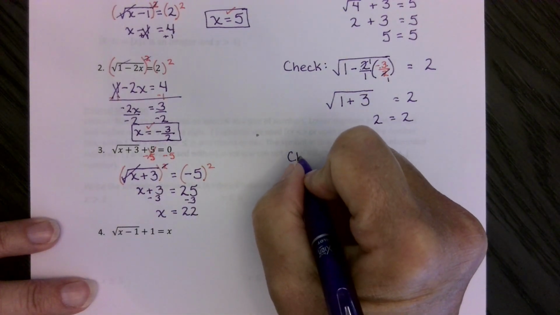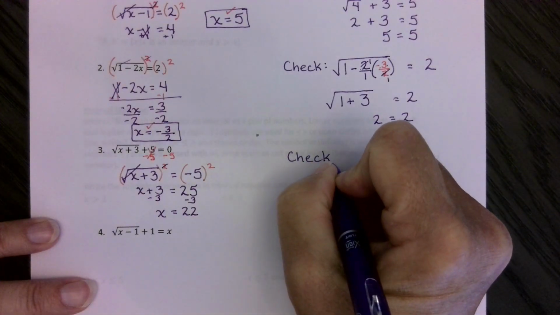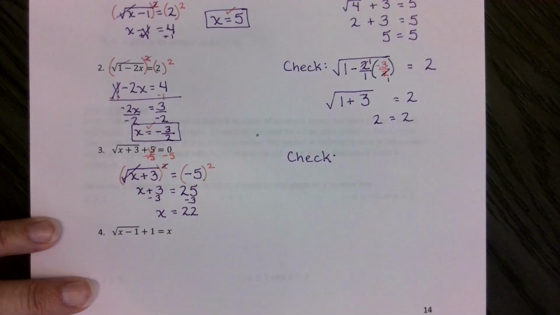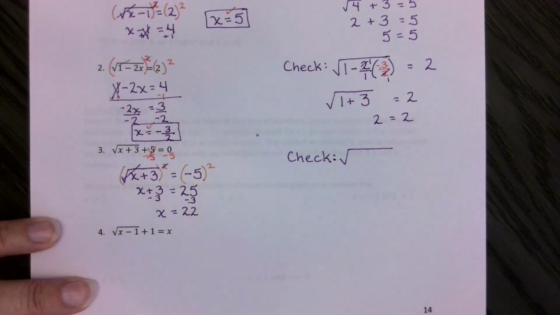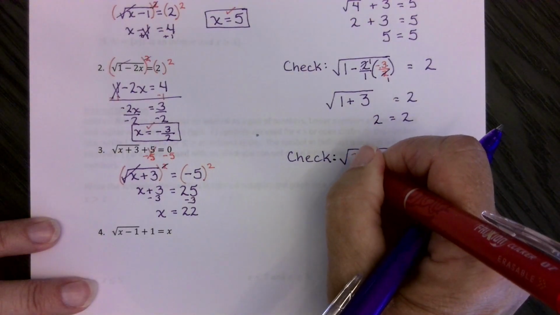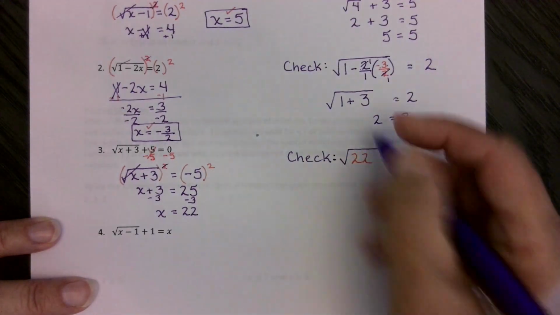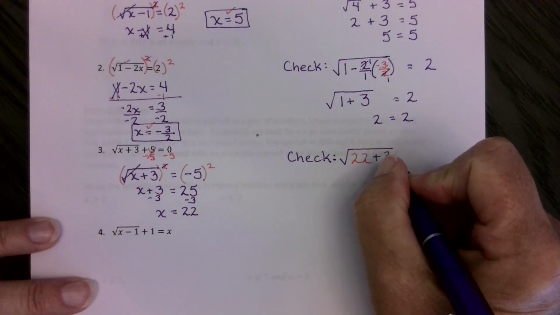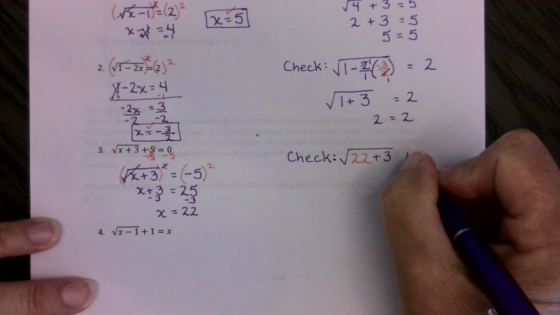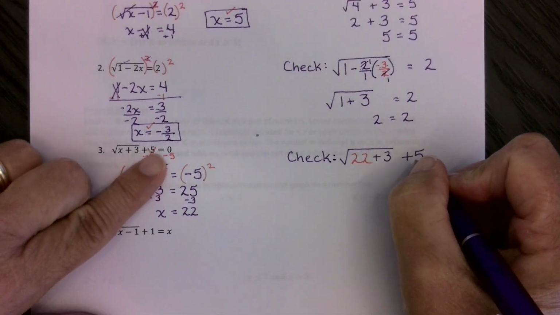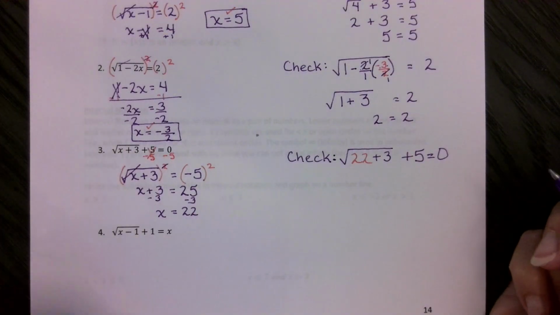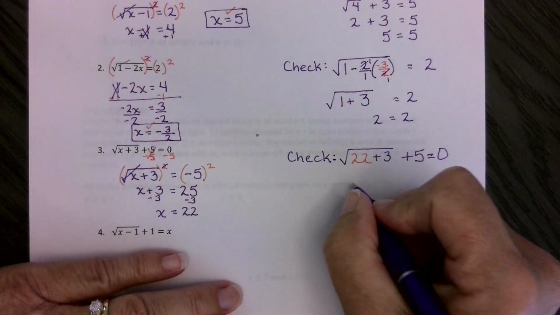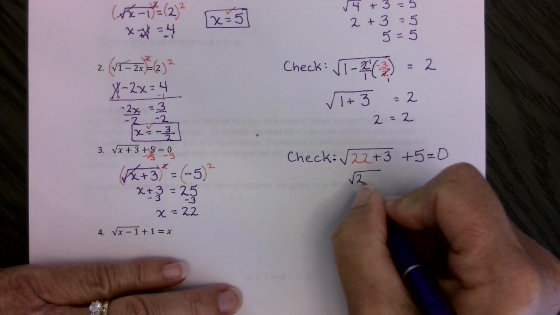So when we check it, we're going to get 22 plus 3 plus 5 equals 0 because we plug it in the original. Now right here, this gives us a square root of 25.